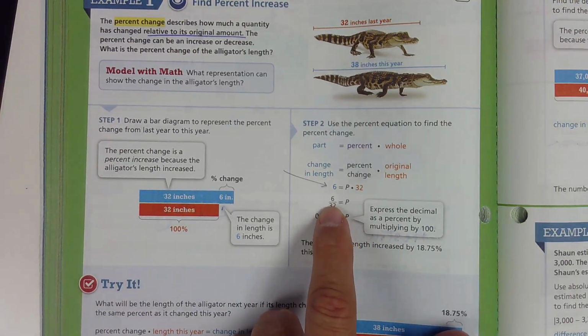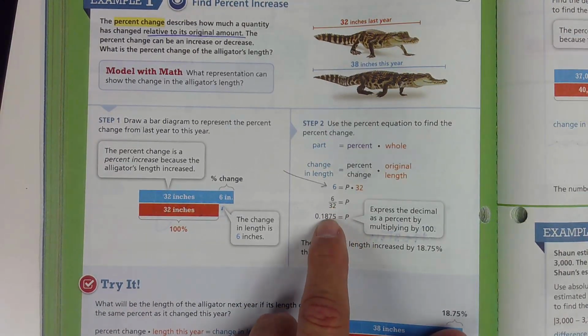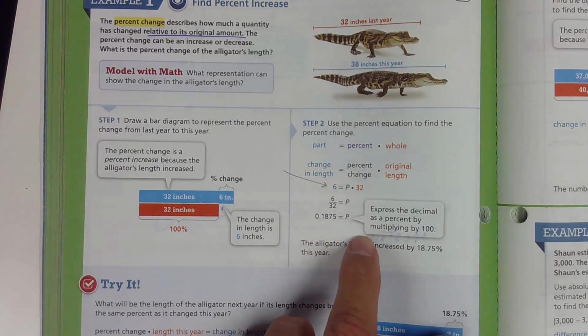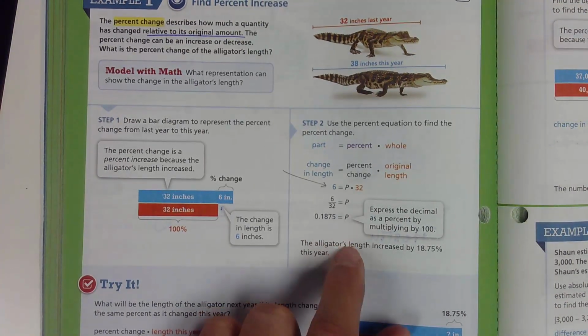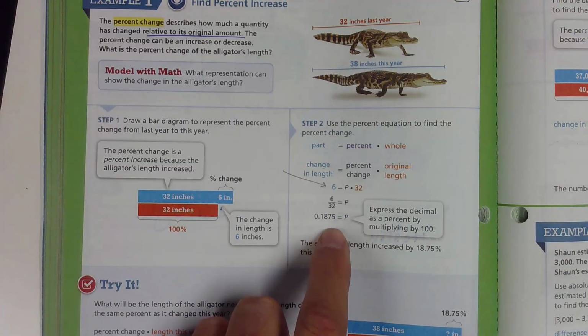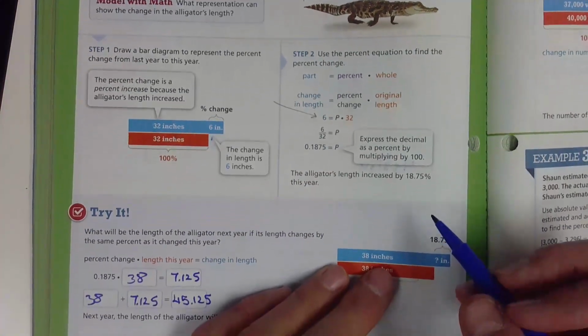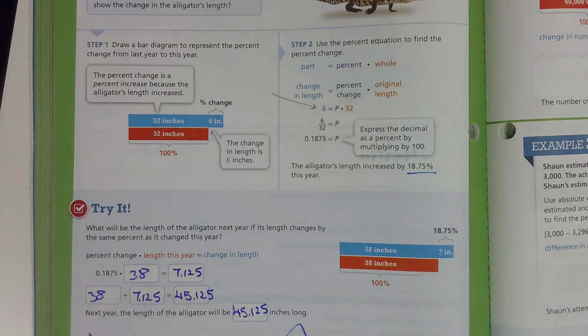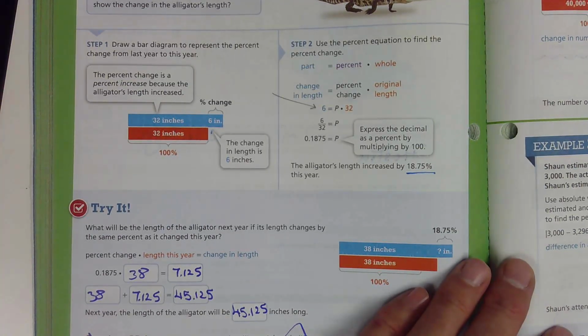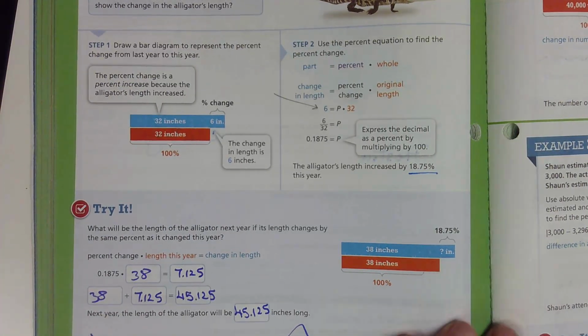And so then you just simply divide 6 by 32, and you get 0.1875, and that equals the percent. But don't forget, you need to move the decimal a couple places, and that's what they did here. So it's actually 18.75% growth from the original 32 inches.